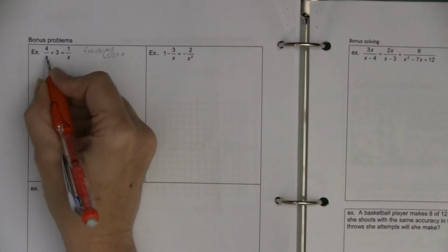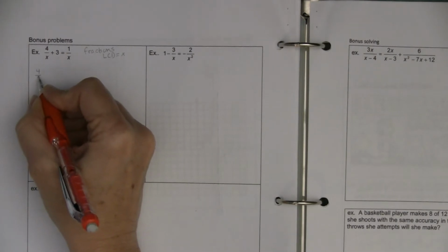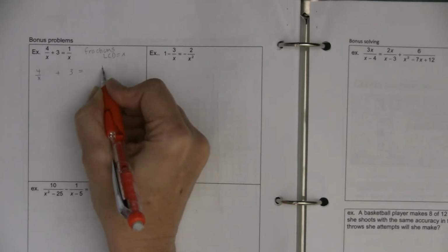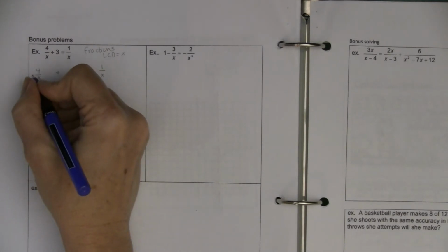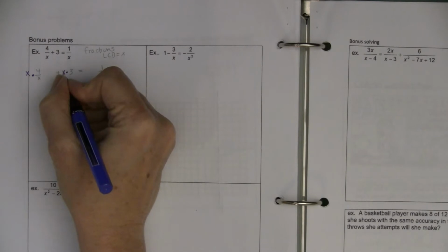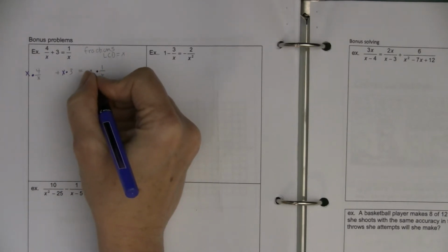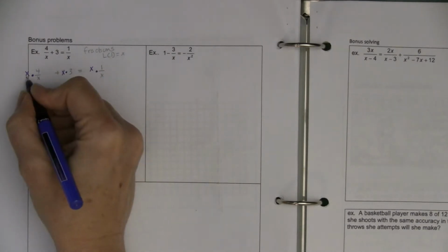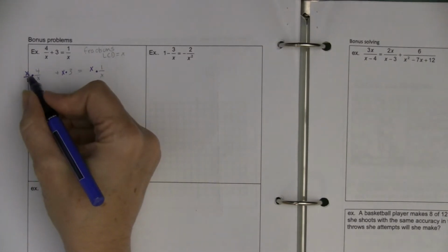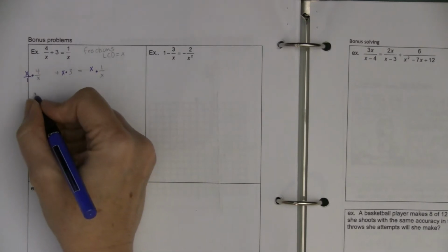So I'm going to have 4 over x plus 3 equals 1 over x. I'm going to get a different color pen here, and I'm going to multiply this by x, multiply this by x, and multiply this by x. I can write this as x over 1, right? That's the same as x. And then the x's would reduce with one another and give just 4 here.